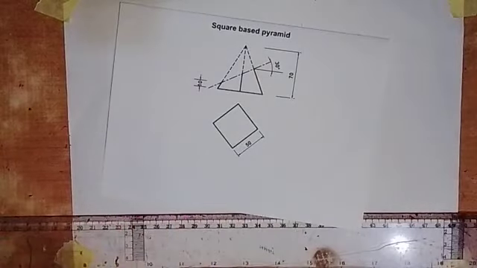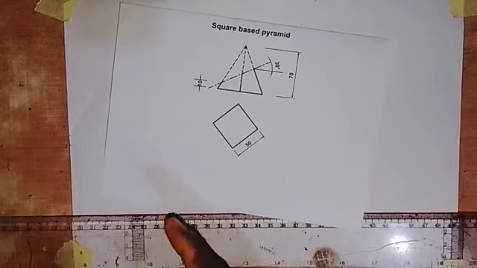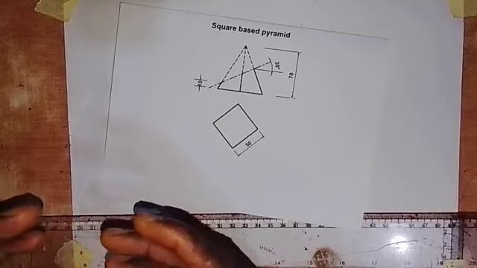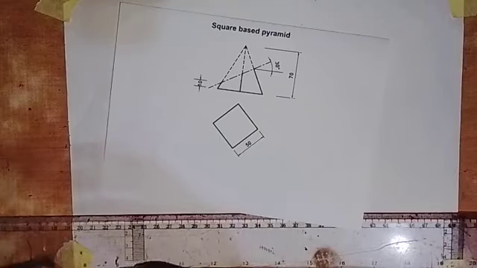So which I've done, as I said, we have the square root of the square of 50 plus the square of 50. When you sum them together, that will give us in total 5,000.